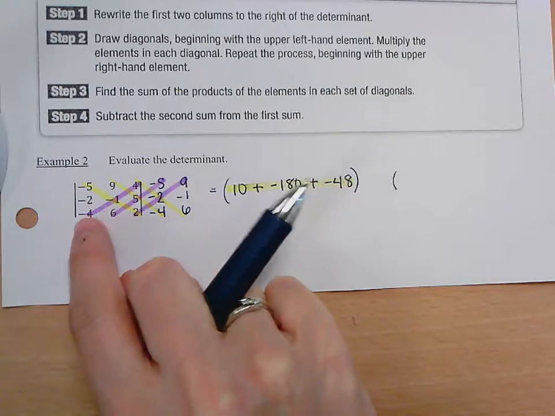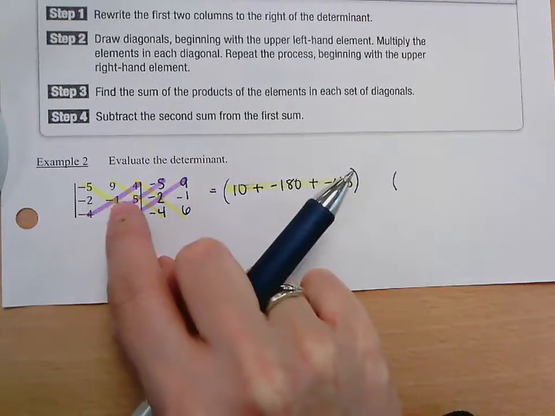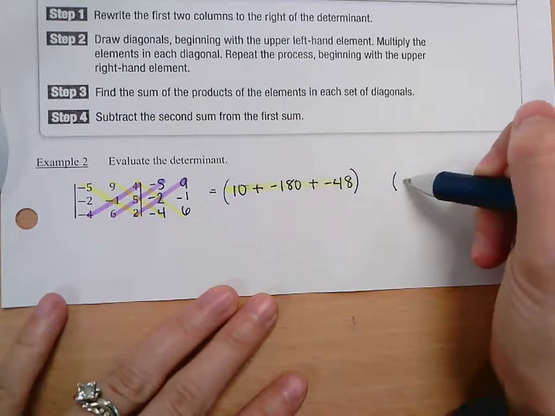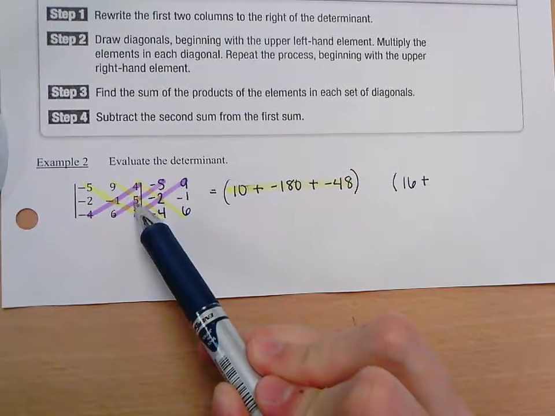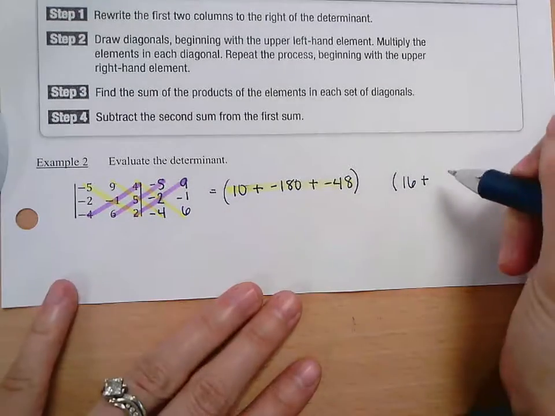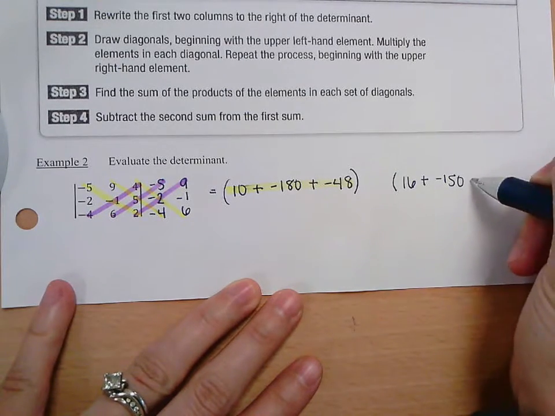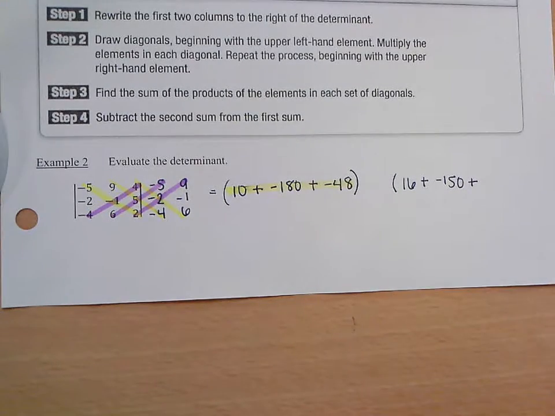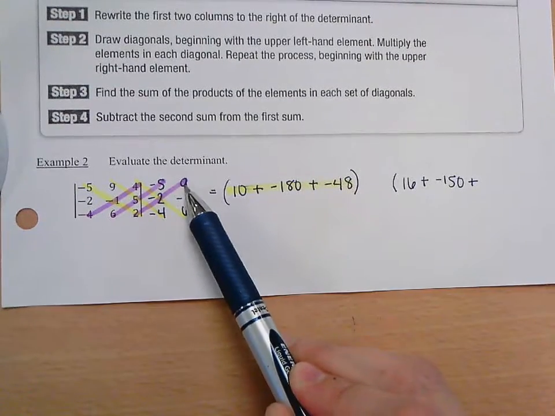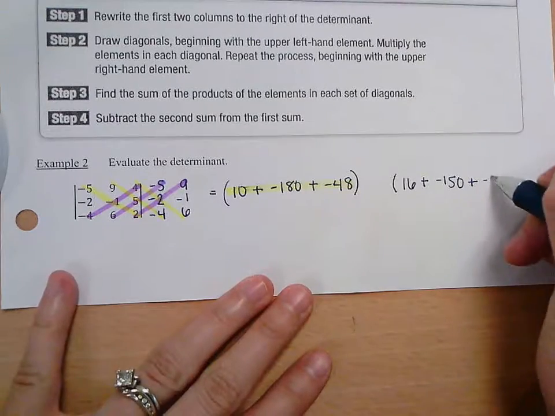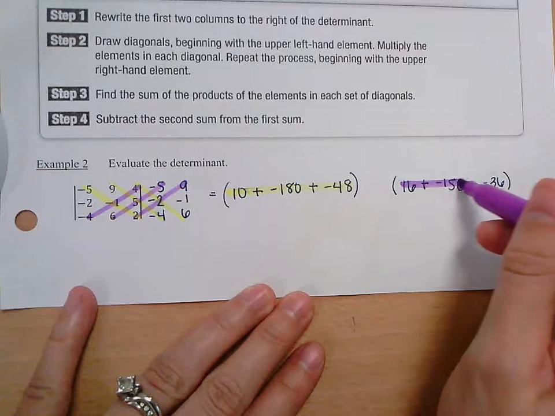So I'm going to start with the one that's on the left here. So -4 times -1 is 4, times 4 is 16, plus 6 times 5 is 30, times -5 is -150. And then plus 2 times -2 is -4, times 9 is -36. So those will all get added together.